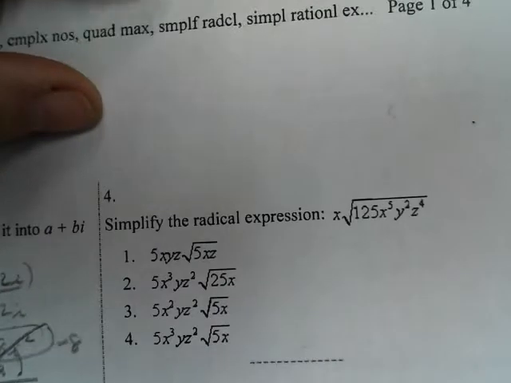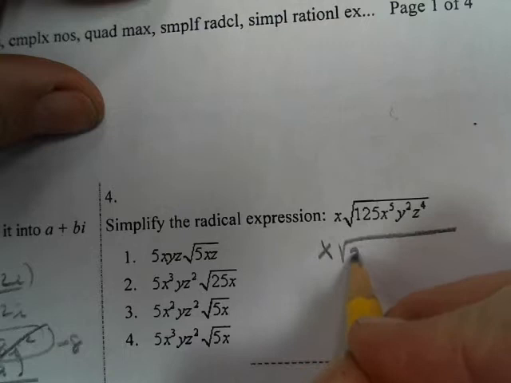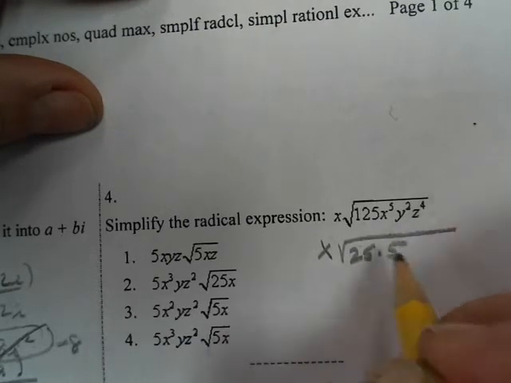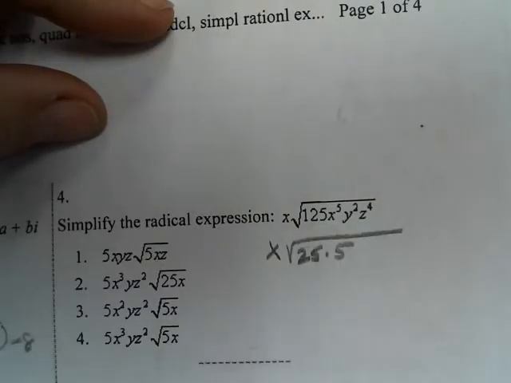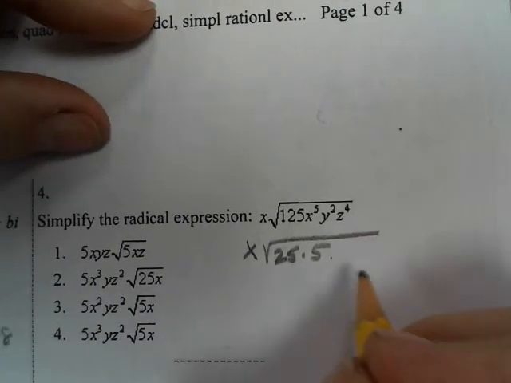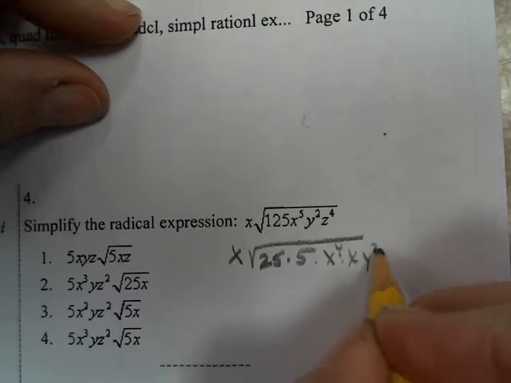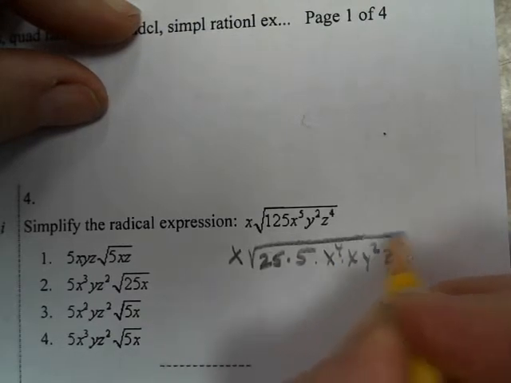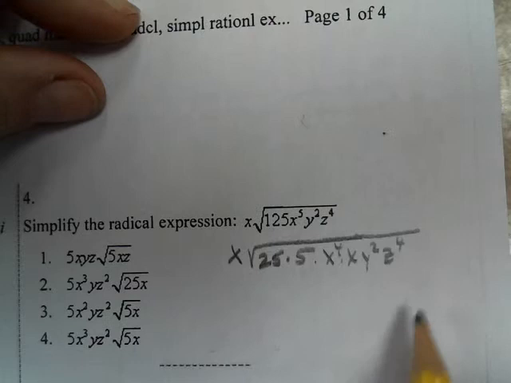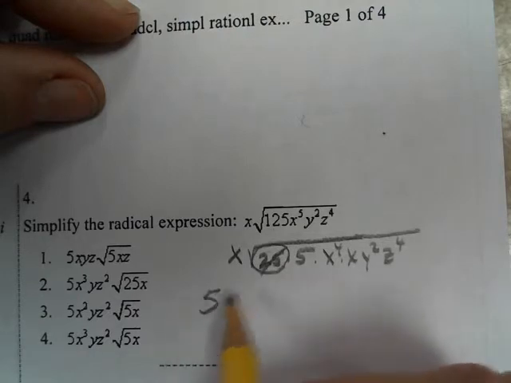Number 4, you have a square root. 125 is 25 times 5. x to the 5th can be broken down into x to the 4th times x. y to the 2nd stays y to the 2nd, and z to the 4th stays z to the 4th because those exponents are even. So when you take the square root of all of these perfect squares, you're going to pull a 5 out front.